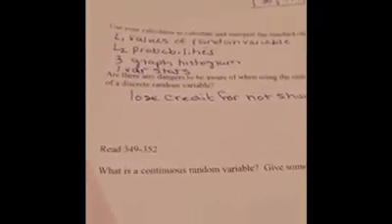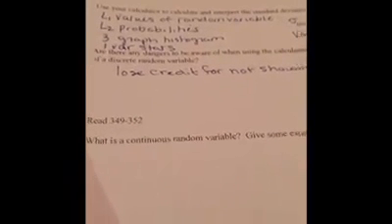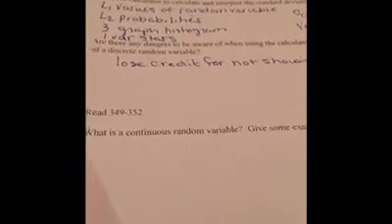The difference between the discrete and the continuous is that between a discrete random variable's entries, there are gaps. So you're counting whole numbers like 1, 2, 3, 4, 5. Whereas a continuous random variable goes through all of the fractions that are between the two numbers on the graph.